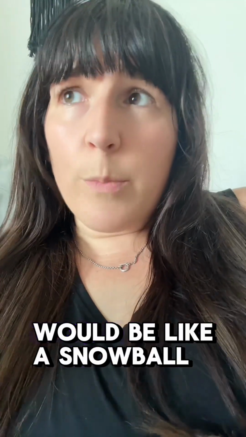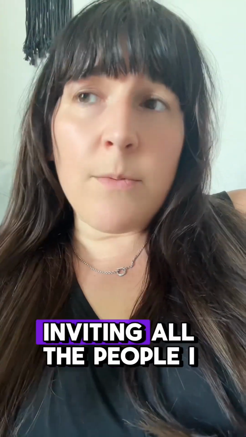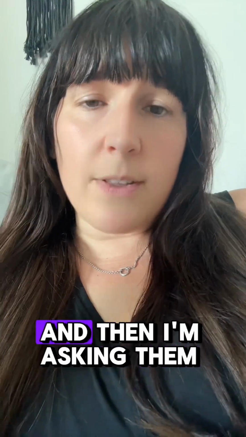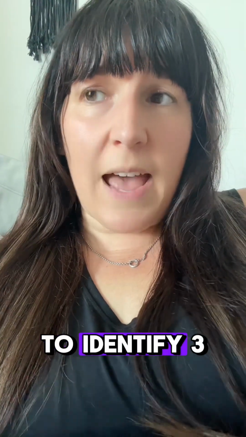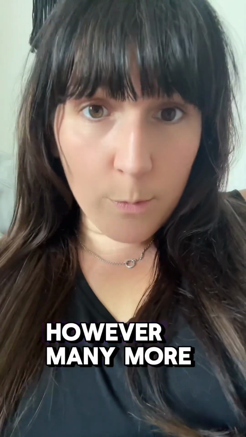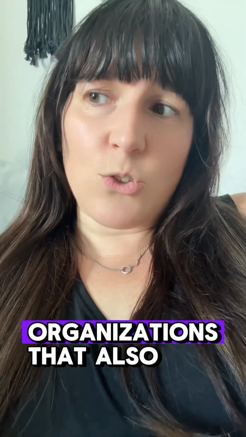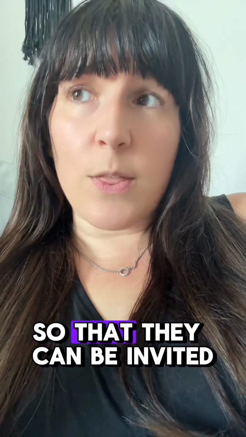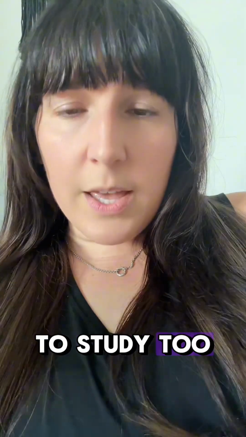A fun little twist on that would be a snowball sample, where I'm inviting all the people I know or know of, and then I'm asking them to identify 3, 5, 10, however many more other people or organizations that also meet that criteria so that they can be invited to the study too. And so on, right? You snowball until you get to the magic number that you want to include.